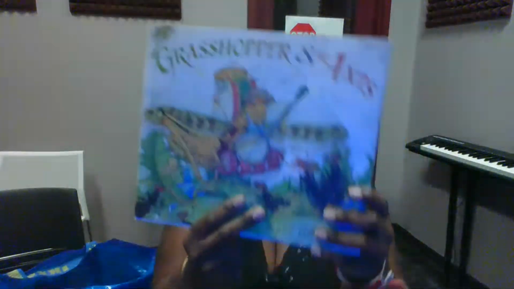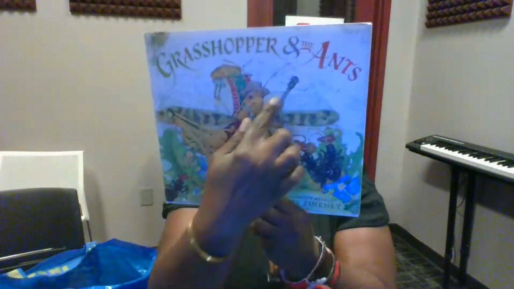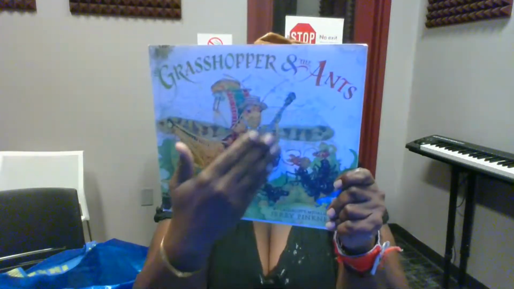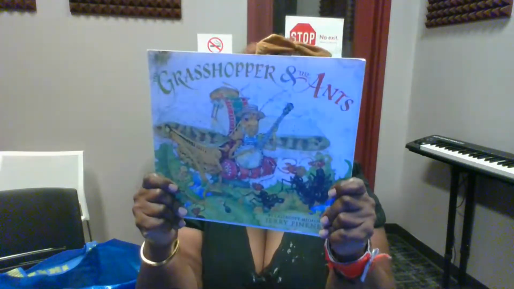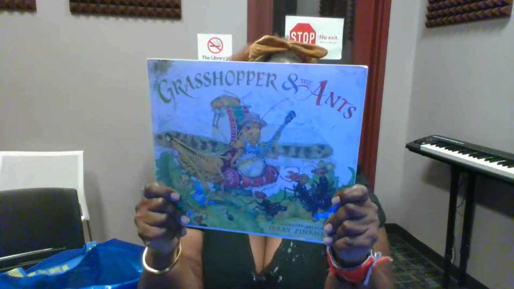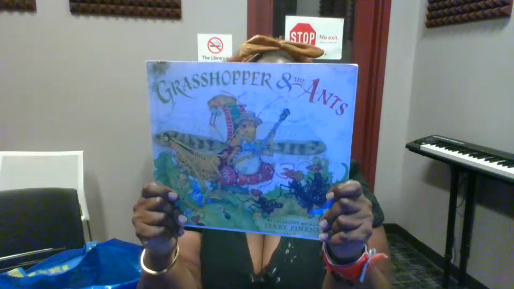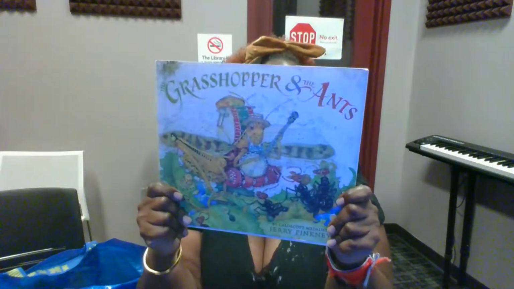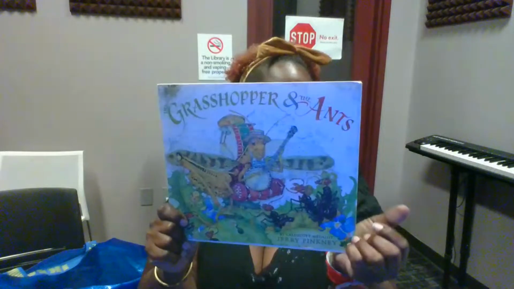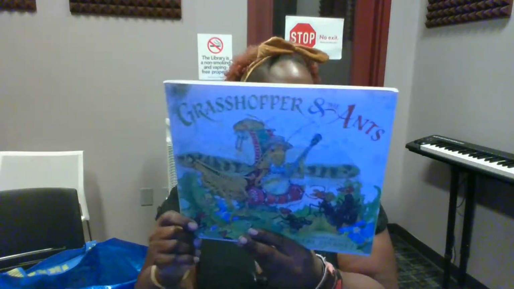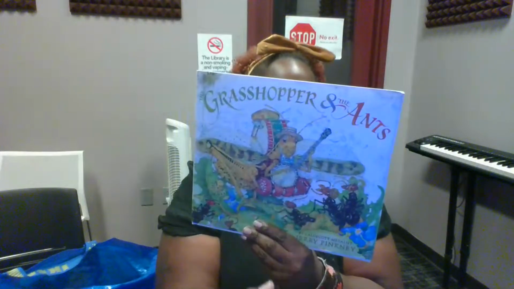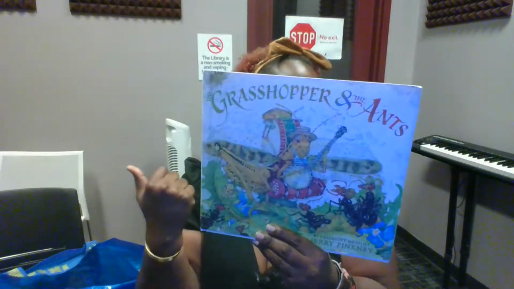So if we were teaching, this would be foreground. Let me see if I can do this. The big grasshopper is the foreground, and the big ants are the foreground. Let's say the drum is the midground, and then the background is all the music notes because they're so light. Also the flower is in the foreground. As artists, you have to draw bigger when it's close to you.